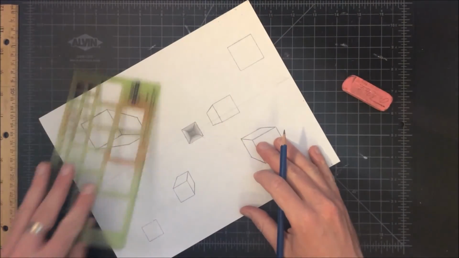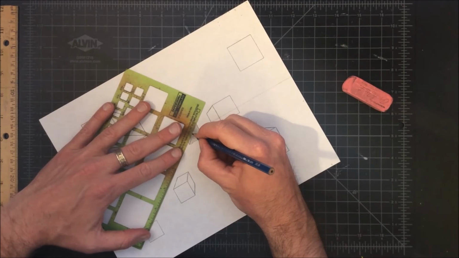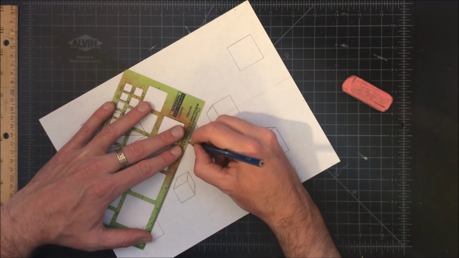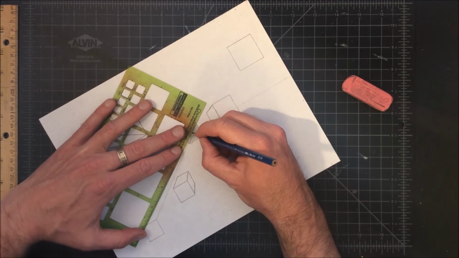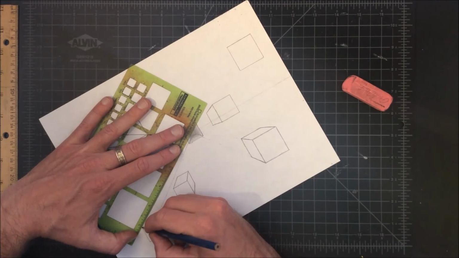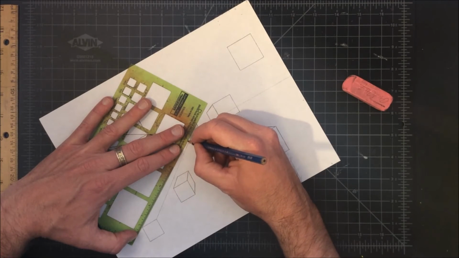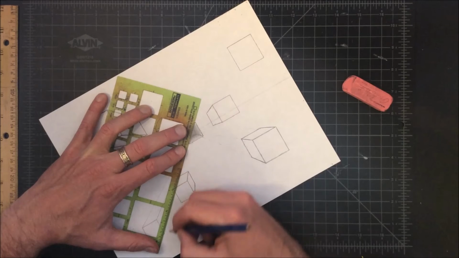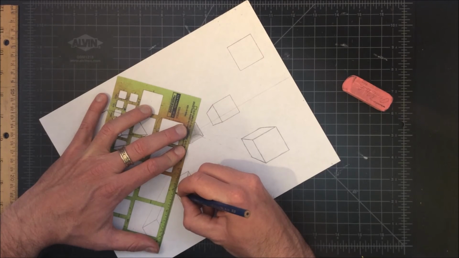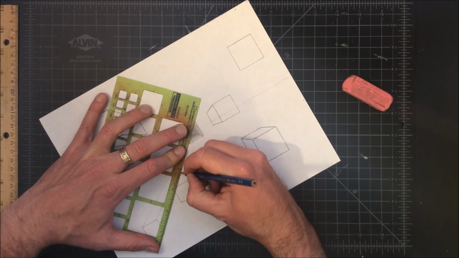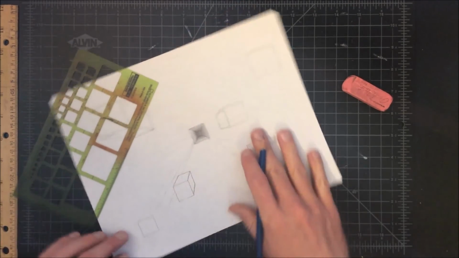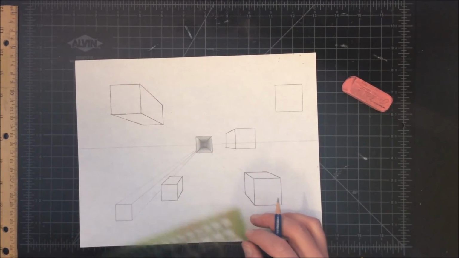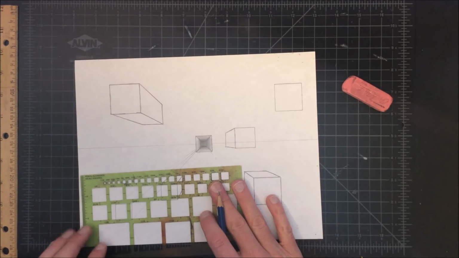I'm going to finish up these last two. Uh-oh, I lost my vanishing point. Shouldn't have done that. Oh well. I think I can figure out about where it is. Ooh, this one looks like it hits a block. Go out the other side. Like so. That's kind of cool. I like that overlap. Let's try to keep that overlap. So maybe we'll go here.